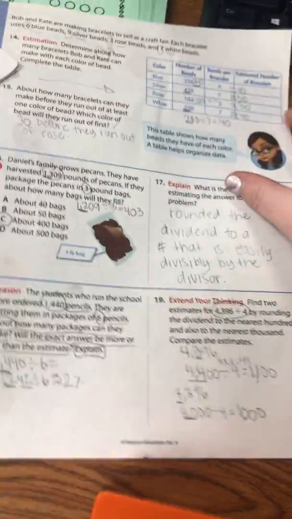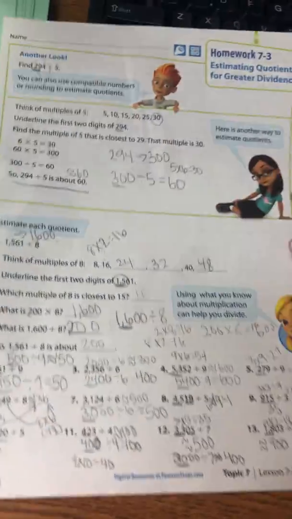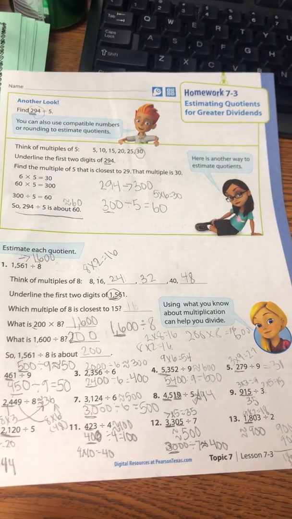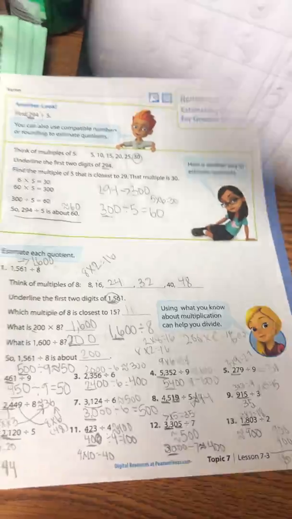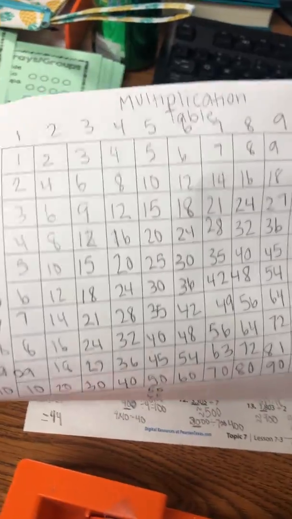That is it for this homework. We will also review it in class tomorrow. The easiest thing to do is make sure you're rounding to a number that is divisible easily.